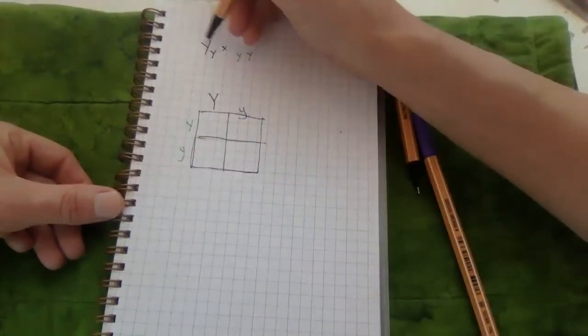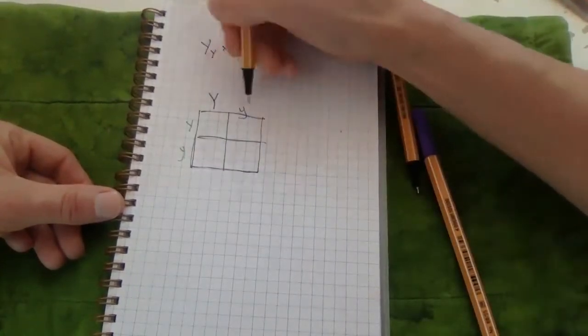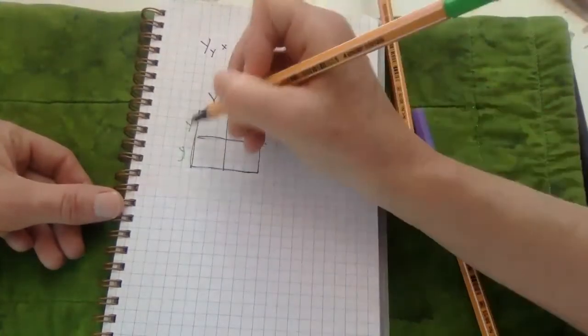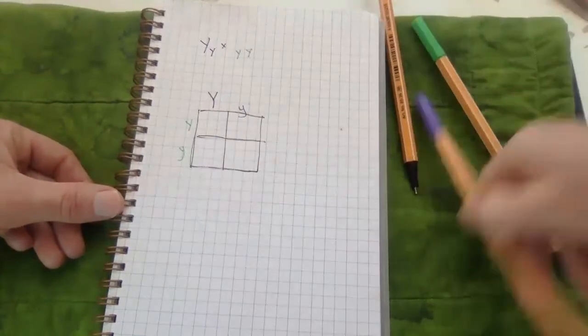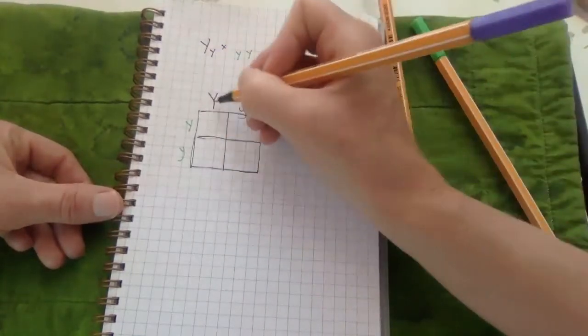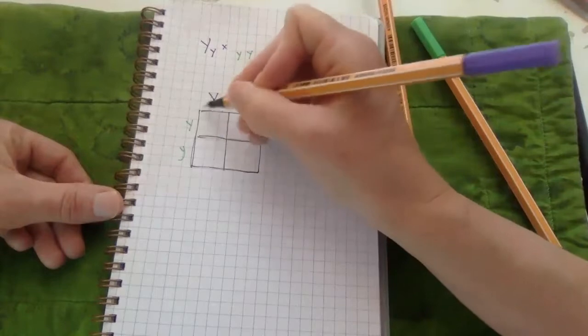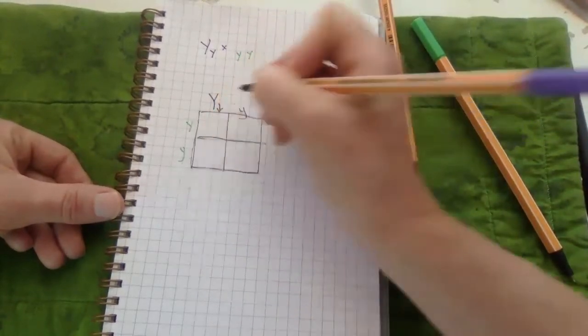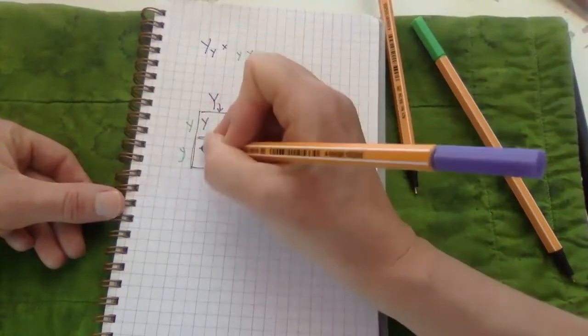Just to reiterate, it doesn't matter if you put the first one on the top or on the side, as long as the alleles for each parent are in the same place. Okay, so let's start with this first capital Y, and we're going to fill in the box. This one goes down, capital Y, capital Y.